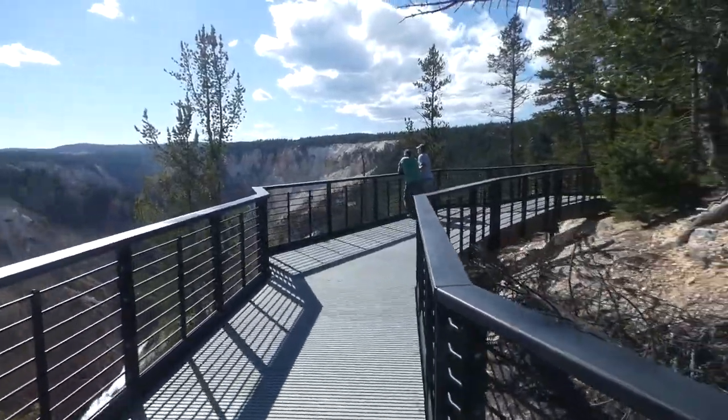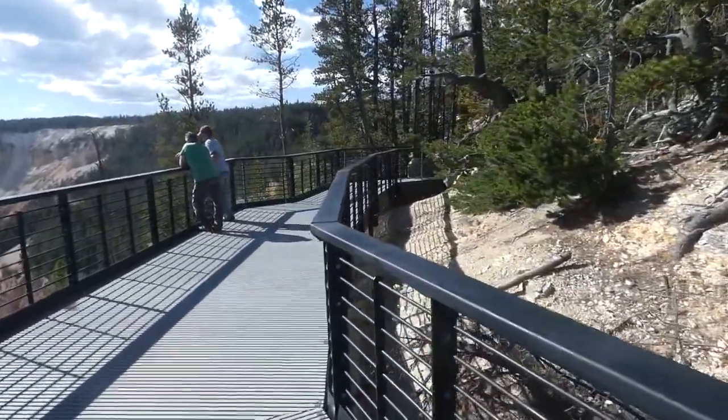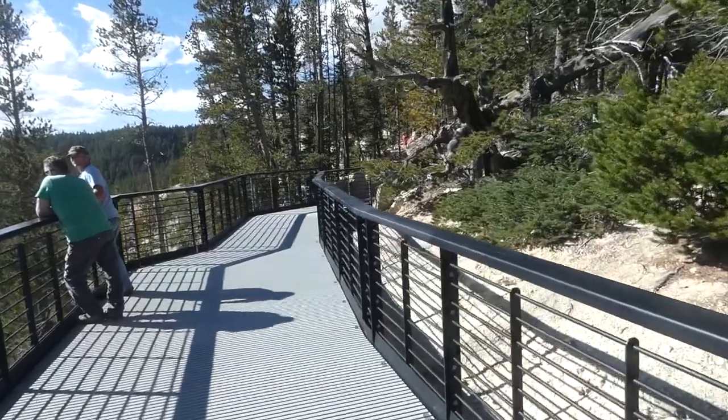Up ahead of me is where the North Rim hiking trail eventually comes out at Inspiration Point.